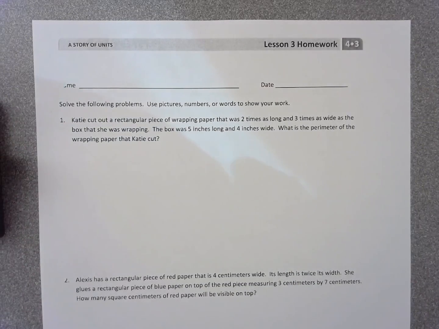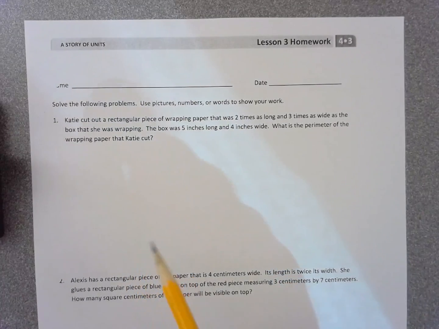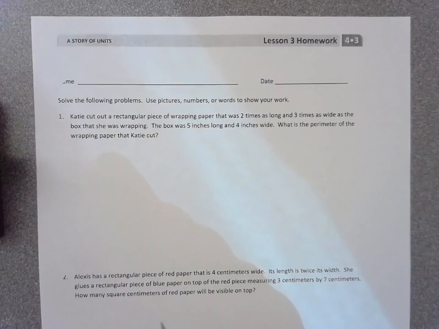So here we have Module 3, Lesson 3 homework. I was focusing on word problems using area and perimeter. The important thing here is for them to draw a picture so they can visualize what it is they're actually trying to do.